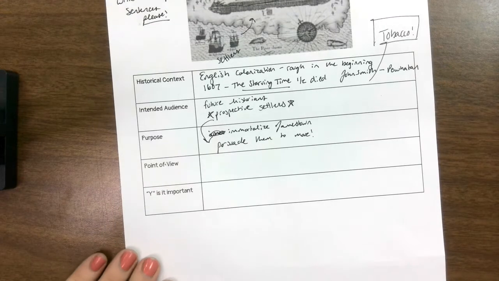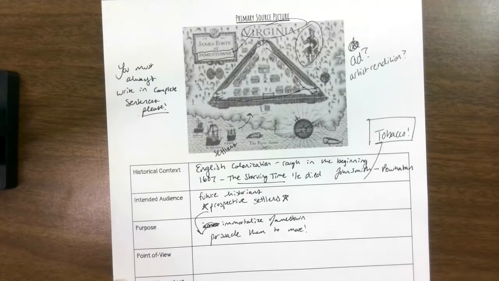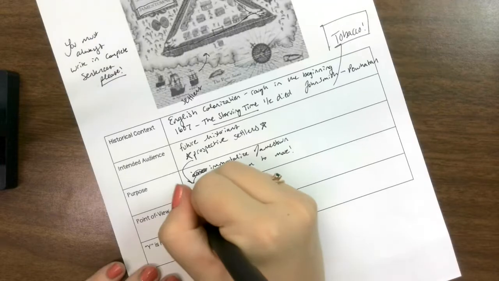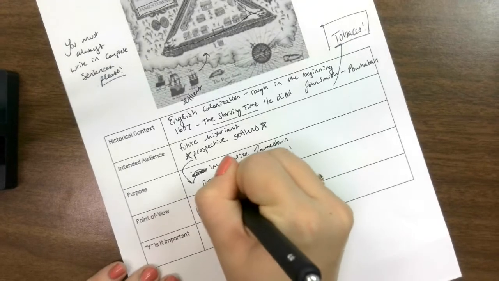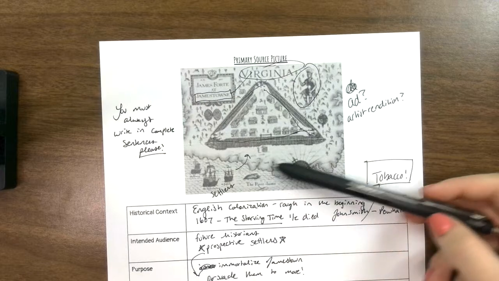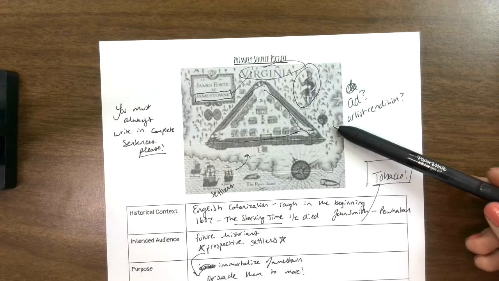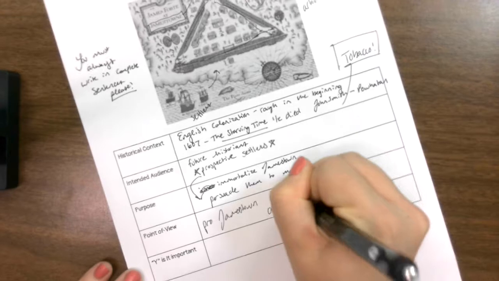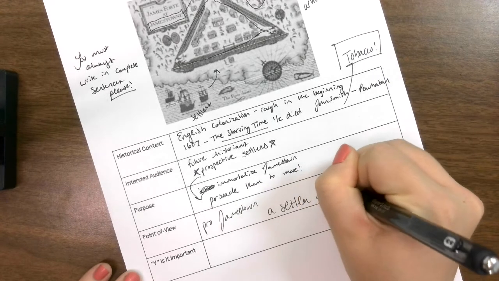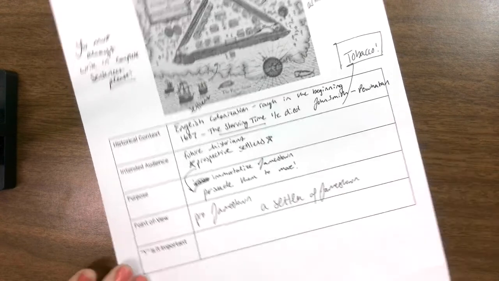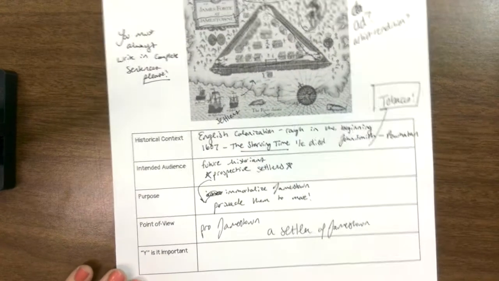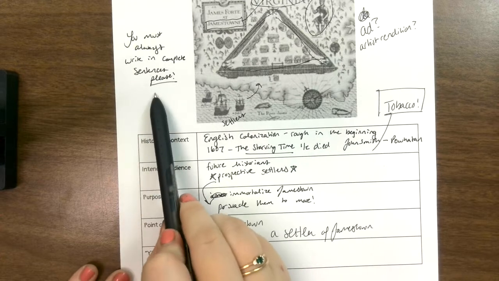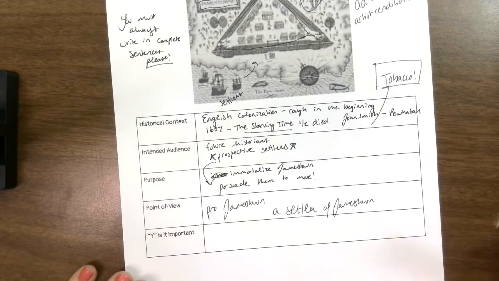What is the point of view of the author? We don't know the author, but we know how they view Jamestown. They are pro Jamestown, right? They're saying, hey, this place looks great. We're protected here. They obviously are probably a settler of Jamestown. Okay? Now, again, you would be writing in complete sentences, but I'm just BSing it for you real quick right here.